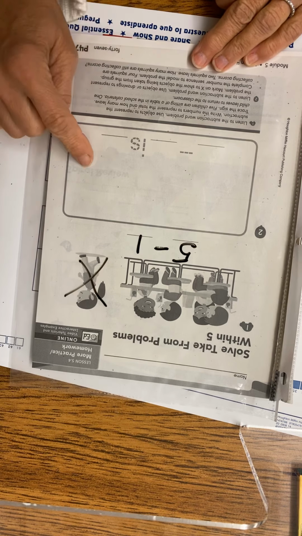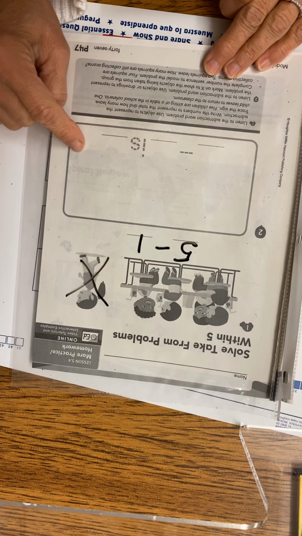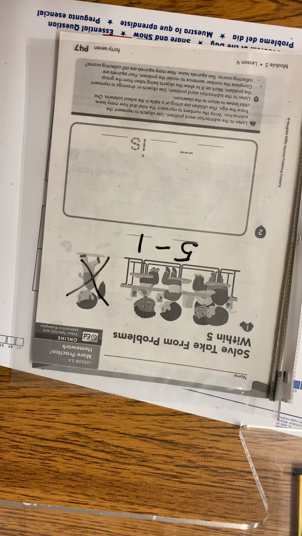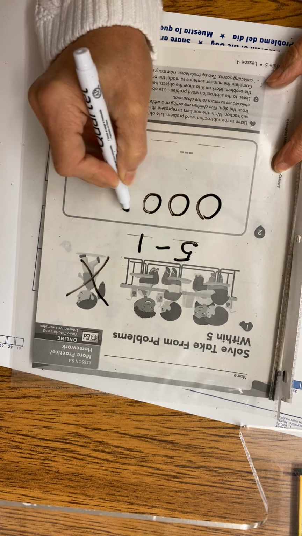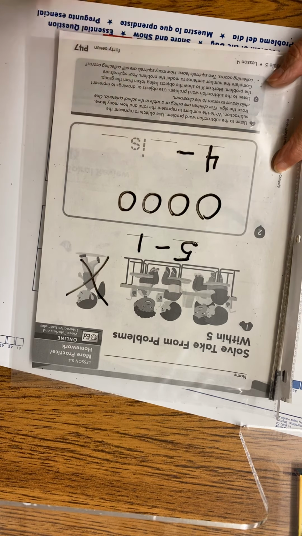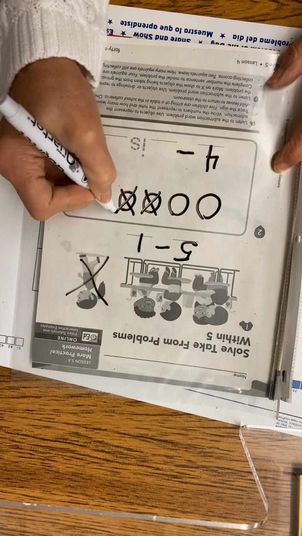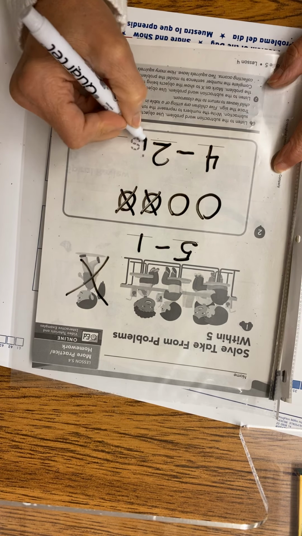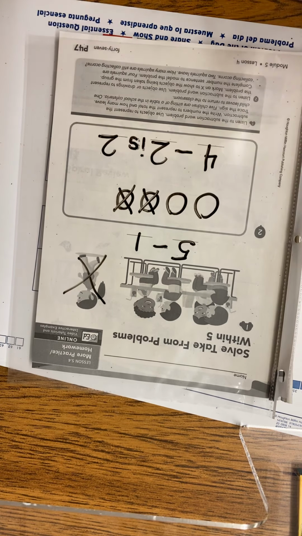Listen to the subtraction problem and use objects or drawings to represent the problem. Mark an X to show the objects being taken from the group. 4 squirrels are collecting acorns. So we draw 4 squirrels. Write a number 4, minus or take away 2 squirrels are leaving. Put an X on 2 of them. Make sure you write a 2. 4 take away 2 is, how many are left? 2. Very good. You guys are getting so good at this.